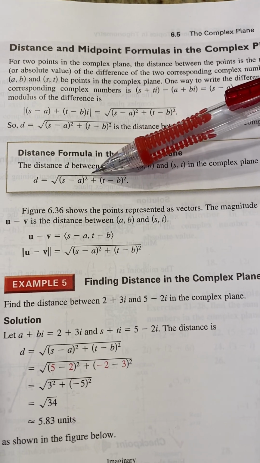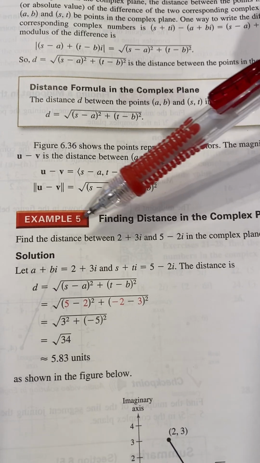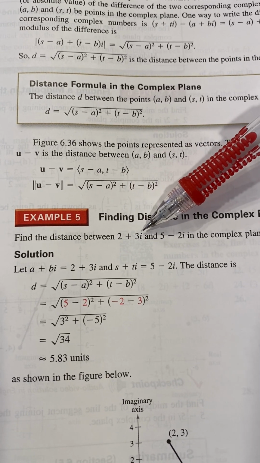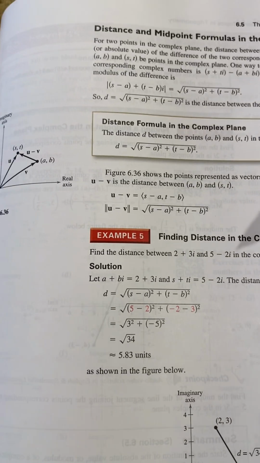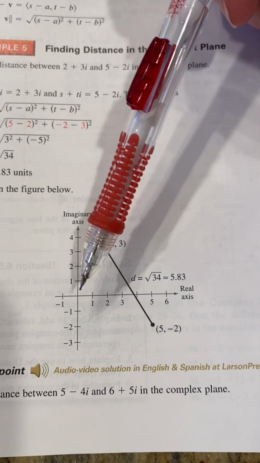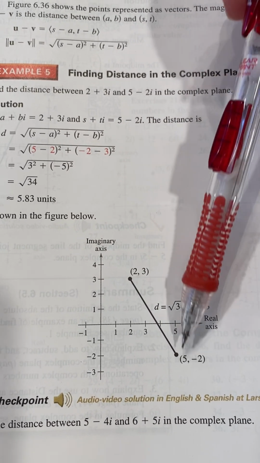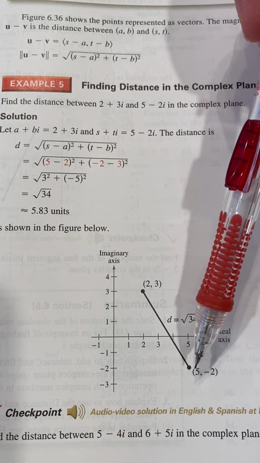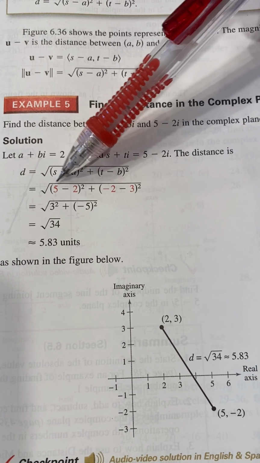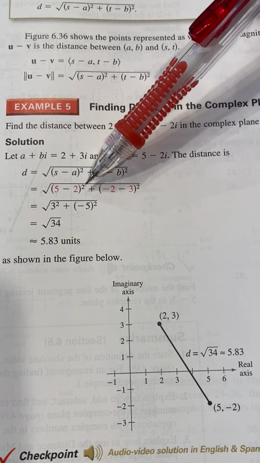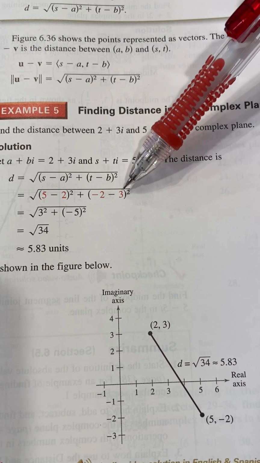And just to note here, if you have two complex numbers, let's take a look at this. Find the distance between 2 plus 3i, so that's some number, and 5 minus 2i. And here they have that graphed. 2 plus 3i would be here, and 5 minus 2i would be here. What is this distance? Well, you just subtract your x's. So they did 5 minus 2 quantity squared, and then subtract the y's, -2 minus 3 quantity squared.